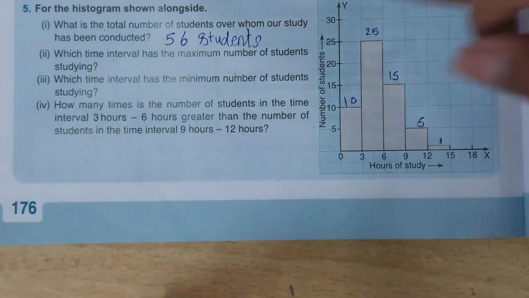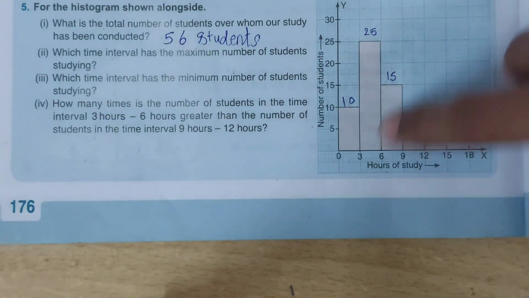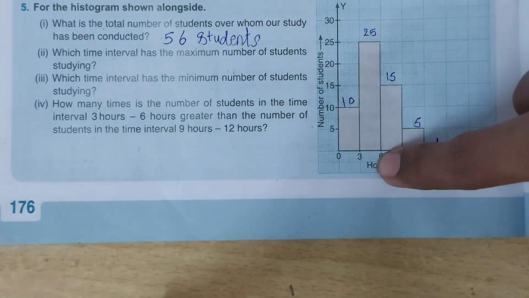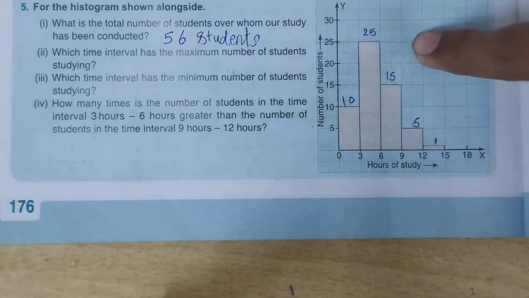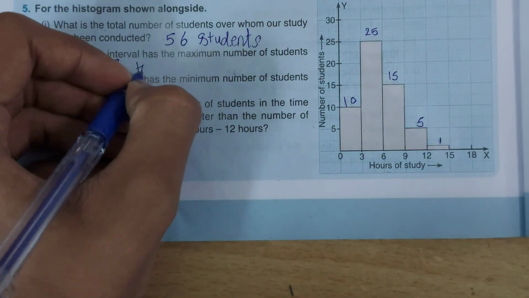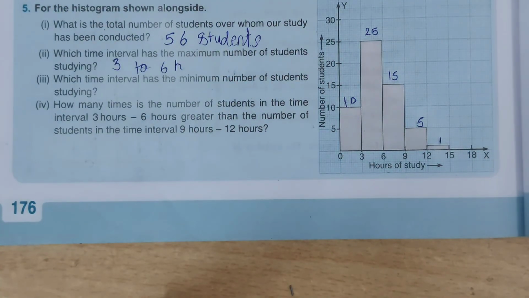Then, which time interval has the maximum number of students studying? You can pretty clearly see that 3 to 6 hours has the maximum number of students studying, 25. All the other bars are smaller and 3 to 6 has 25. So you can write down that the time interval 3 to 6 hours has the maximum number of students studying.